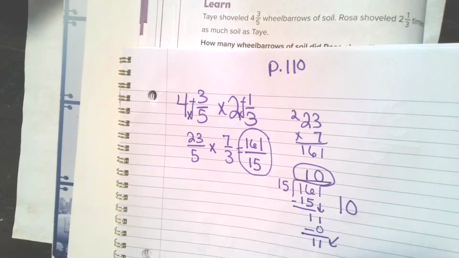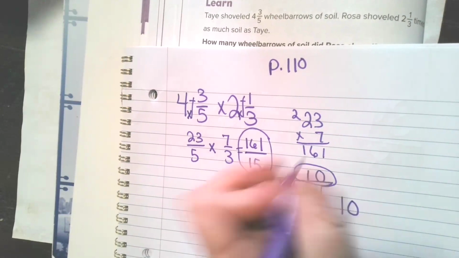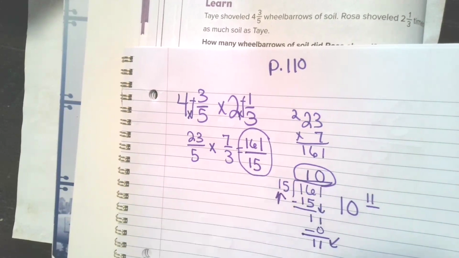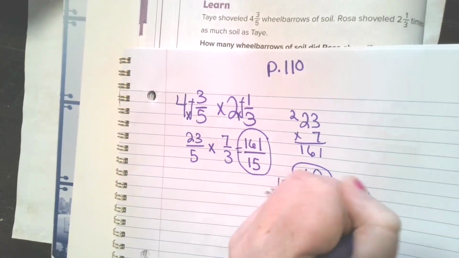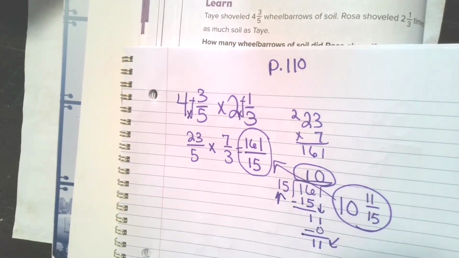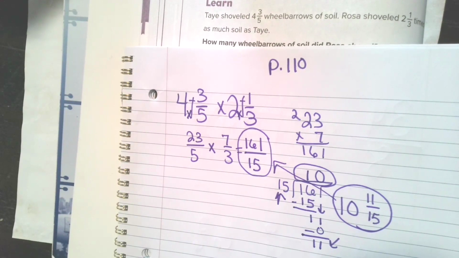This is what's left over, which is my numerator, 11. And this is what we're dividing by, 15. So 10 and 11/15 is the same as 161 over 15. So that's how you multiply a mixed number times a mixed number.